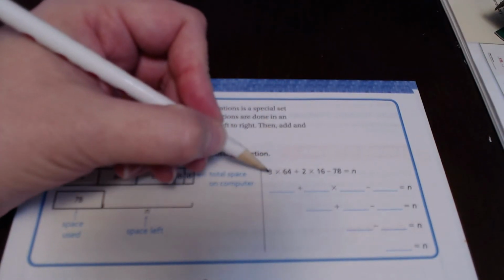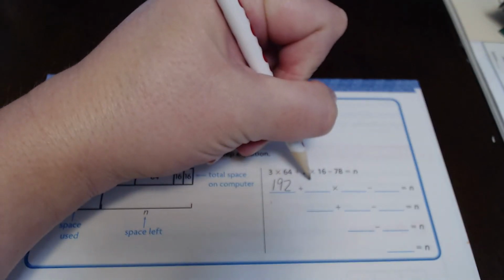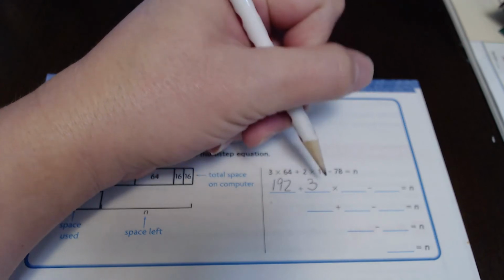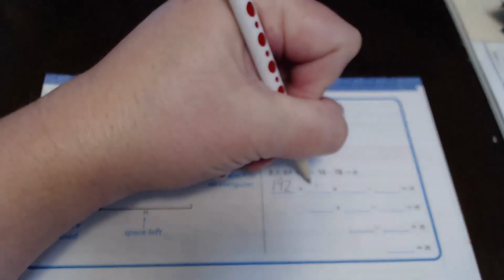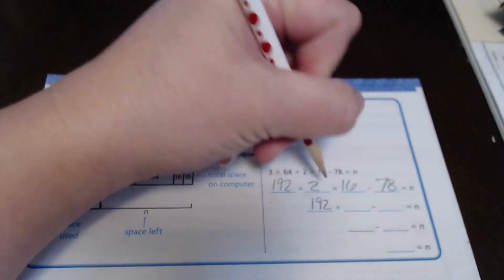So once again, 3 times 64 is 192. 2 times 16 is 30... I'm sorry. It doesn't want me to multiply that yet, so we're just rewriting the problem back out. Okay, now we have 192.